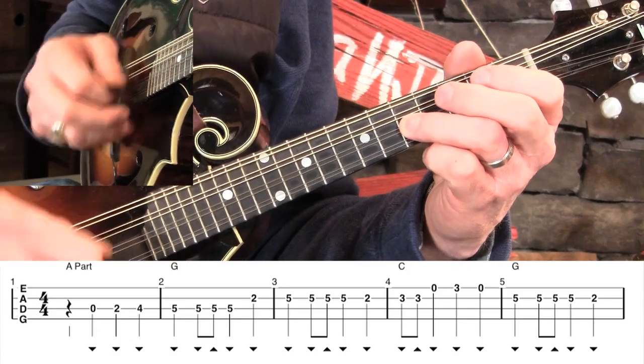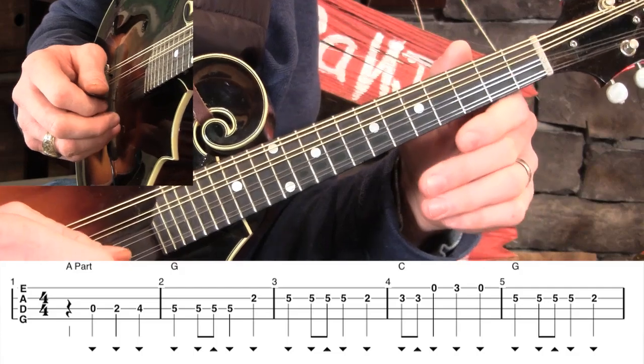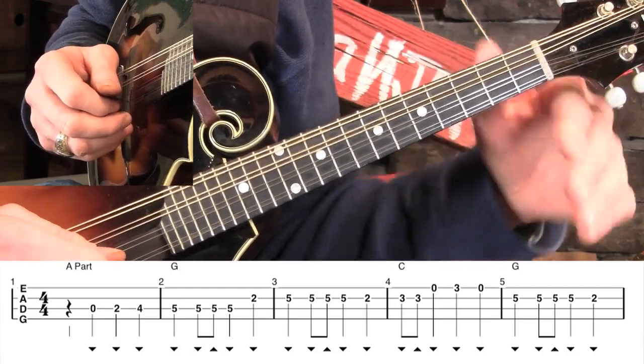Measure 5. So let me just play measures 1 through 5 for you slowly. Don't forget that I have another video segment here on the site where I play the whole thing, both solos, through much slower than this.